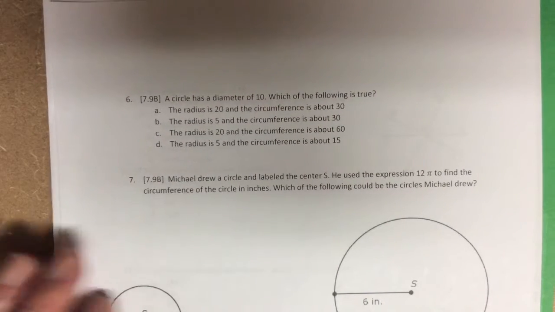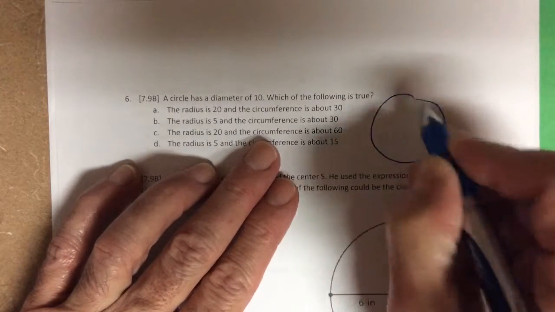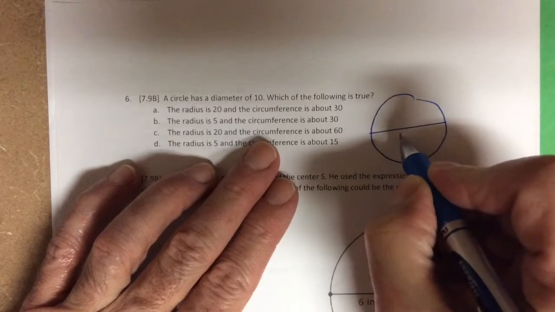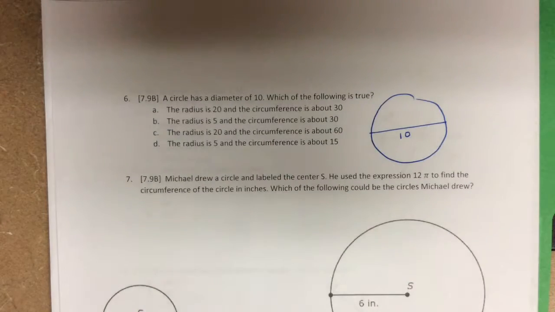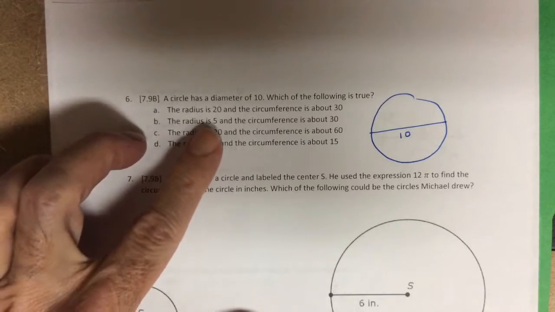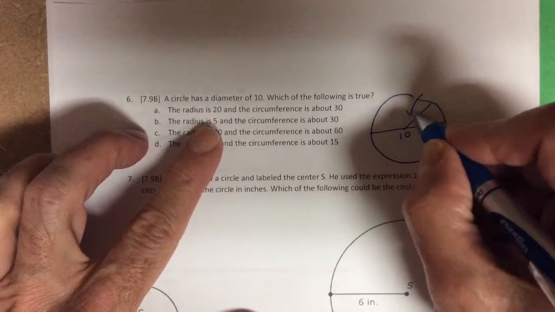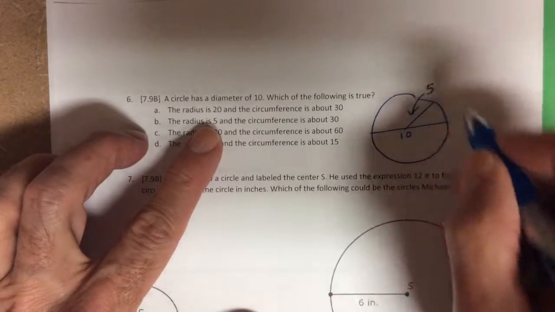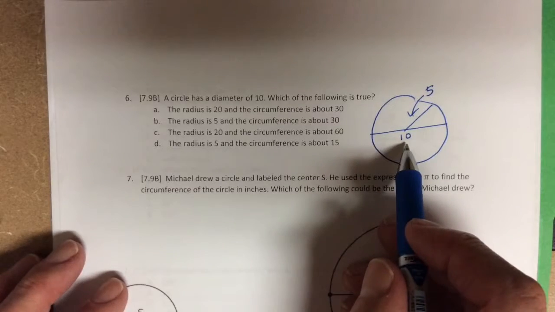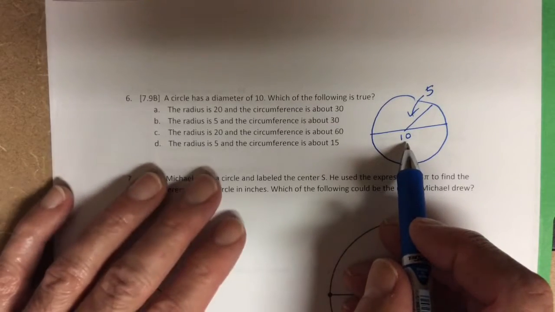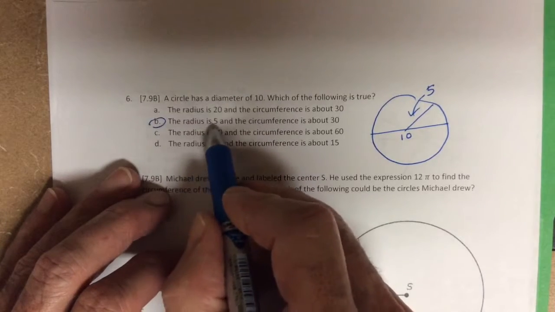Number 6, a circle has a diameter of 10. So I'm going to draw a picture of the circle, and the diameter is 10. A lot of this test was about understanding the vocabulary. The diameter is 10, so the radius would be 5, and the circumference would be about pi times 10, which is about 31. Correct answer was B.